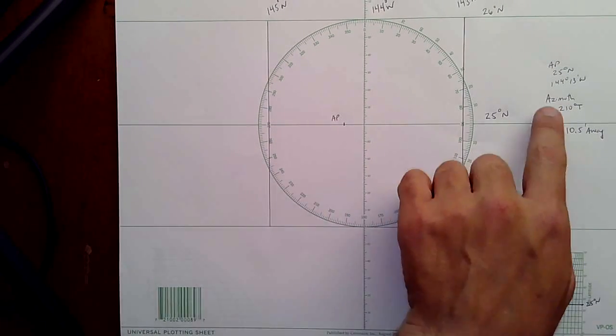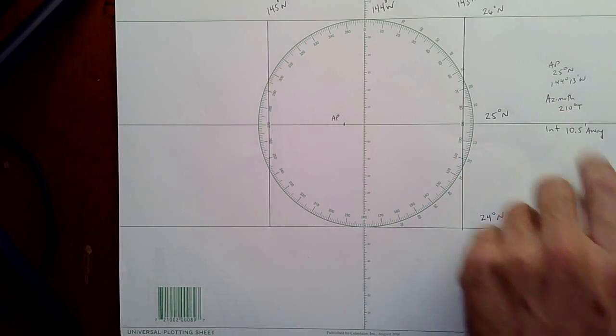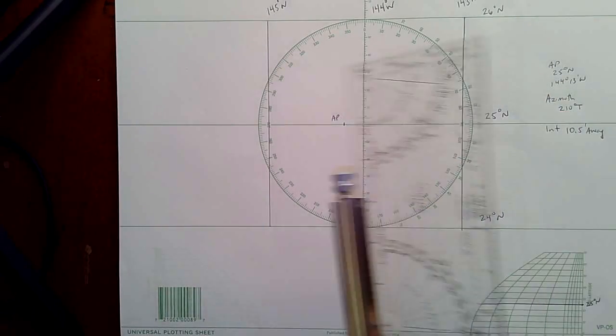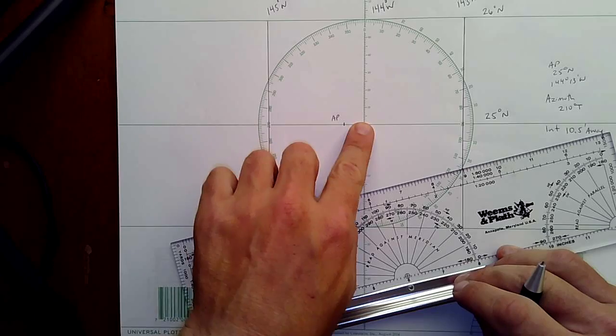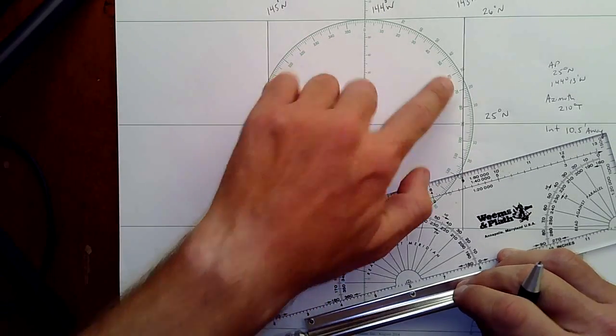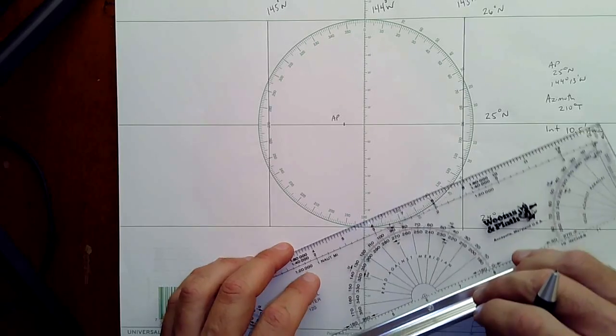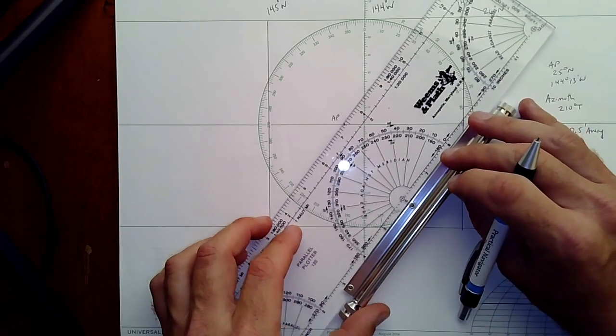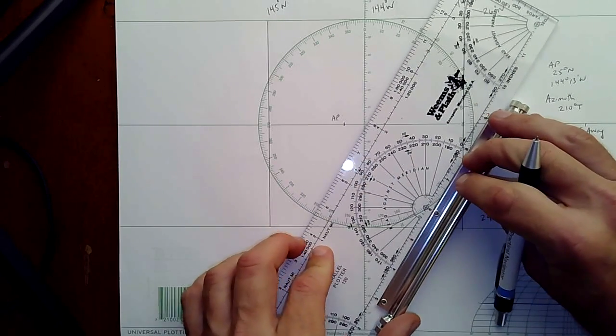So step number 1, or I guess step number 2, is going to be to plot the azimuth, and that's 210 degrees true. So the center represents the center mark, the outer perimeter is the circle, and then the numbers on the inside give you the true bearings around there. So 210 degrees would be something like this.